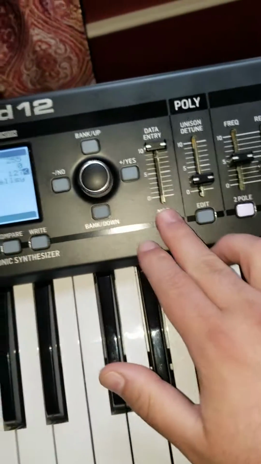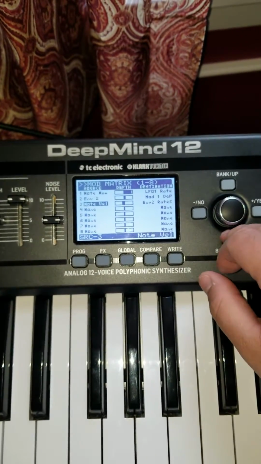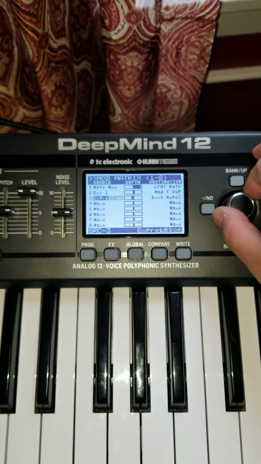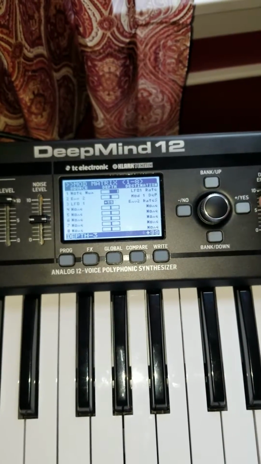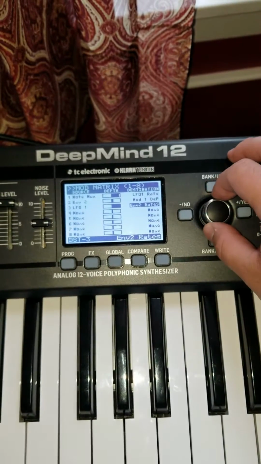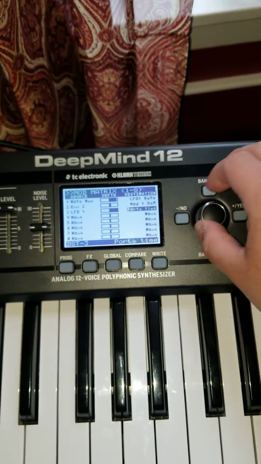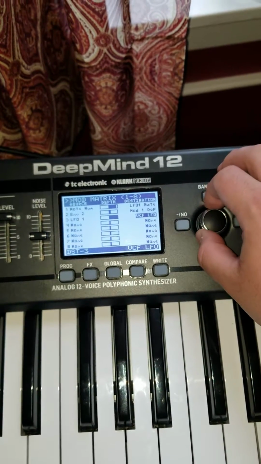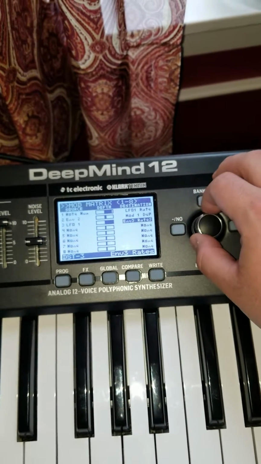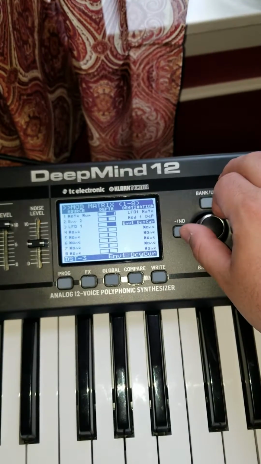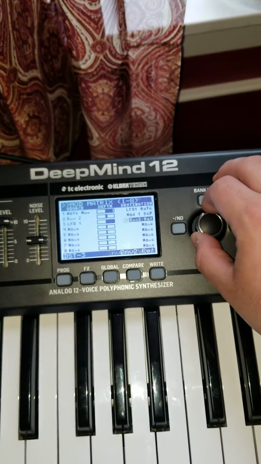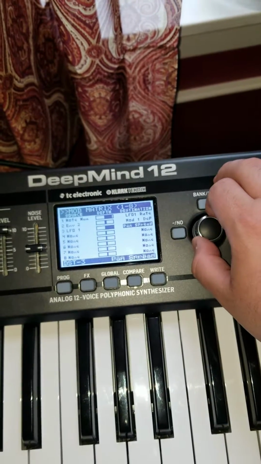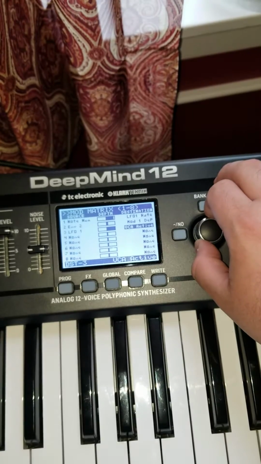So when you go to mod matrix and you assign, let's say, note velocity, or we'll just do LFO 1, we'll do 127, and then, let's see here, ECF, sustain, there we go, VCA.